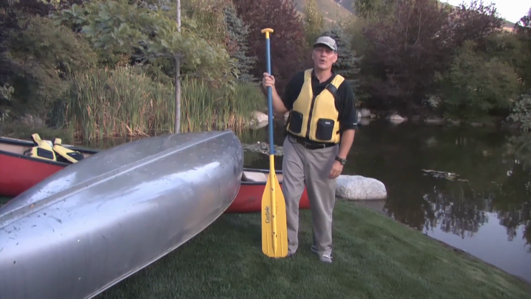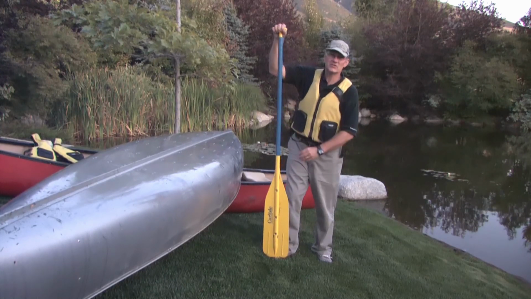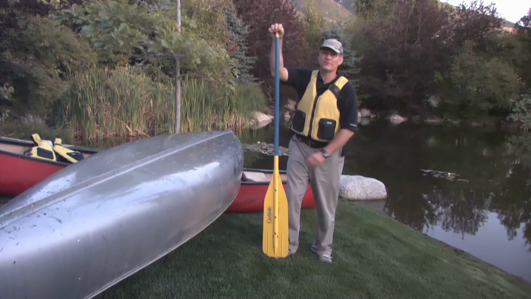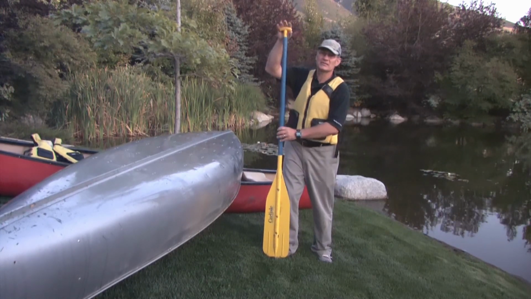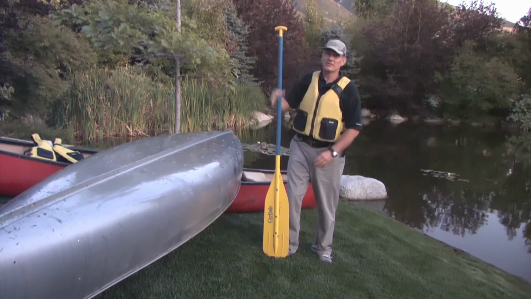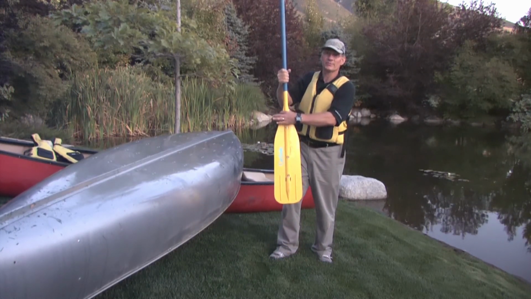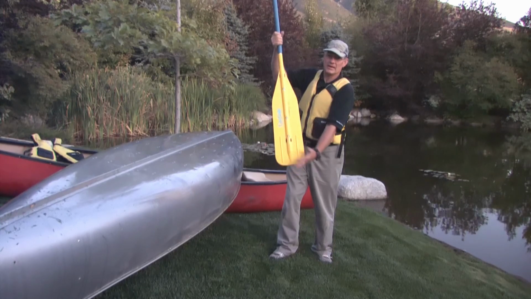Now we're going to talk about parts of the paddle. This is the grip. This happens to be a T grip. There are pear grips and a variety of different grips, but I really like the T grip because it gives me great control. This is the shaft. Where the shaft meets the blade is the throat, and the blade, and then the tip.